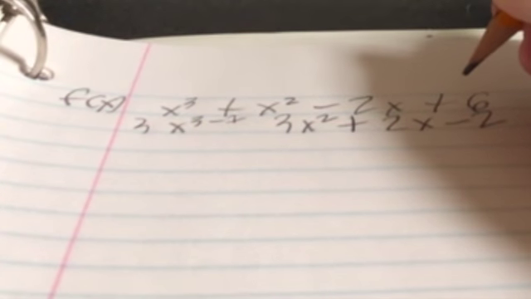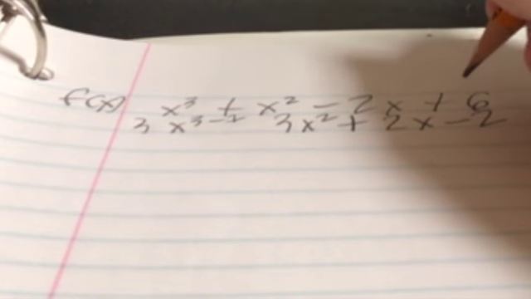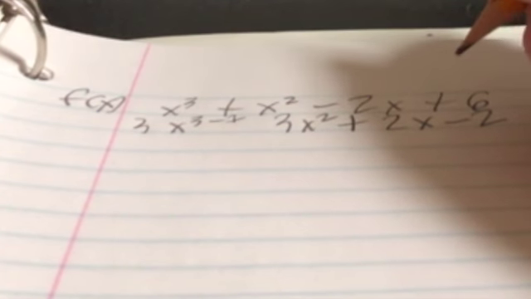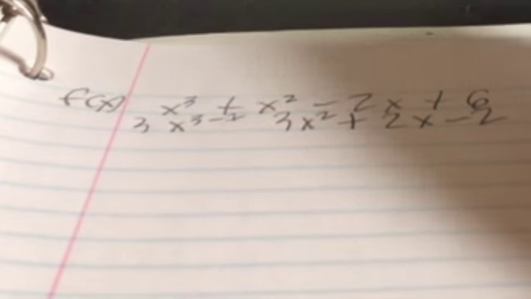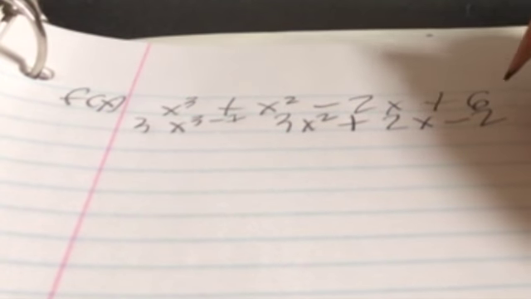For the plus 6, when taking the derivative, it really doesn't matter what this last term is. For basically any polynomial, the constant term will always just disappear, because you have an x to the 0 here, and 0 times 6 is 0. So that's why it goes away like that.